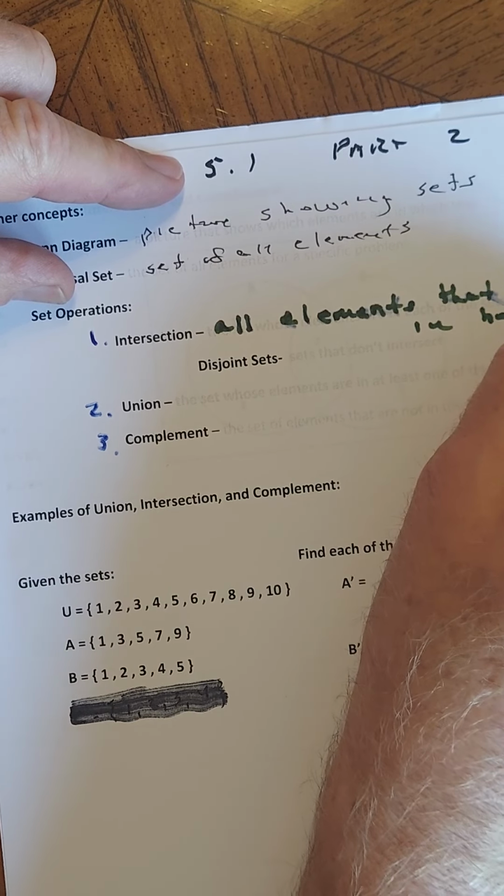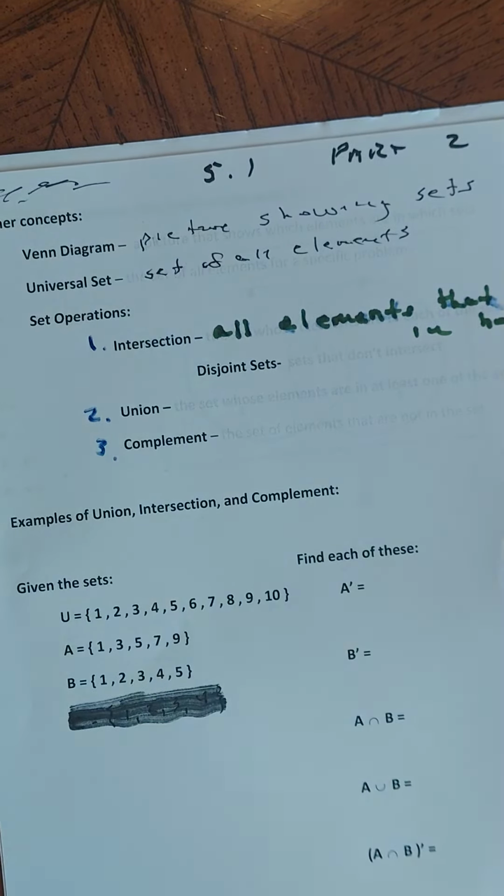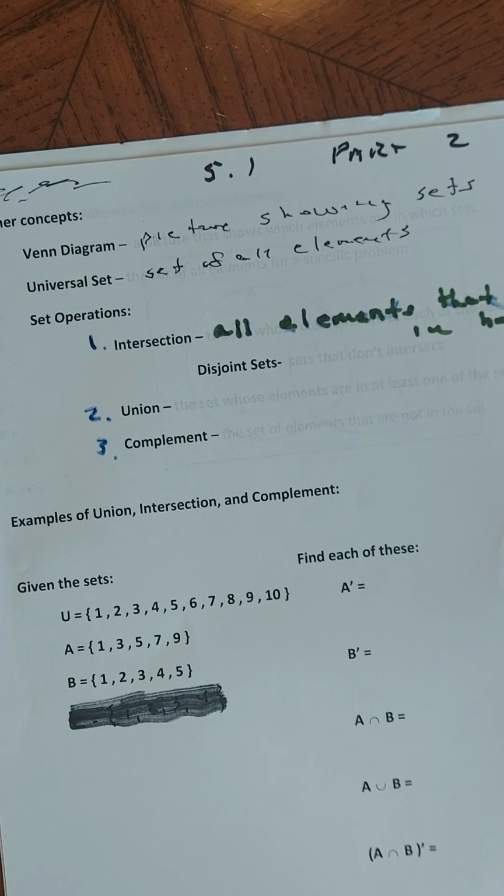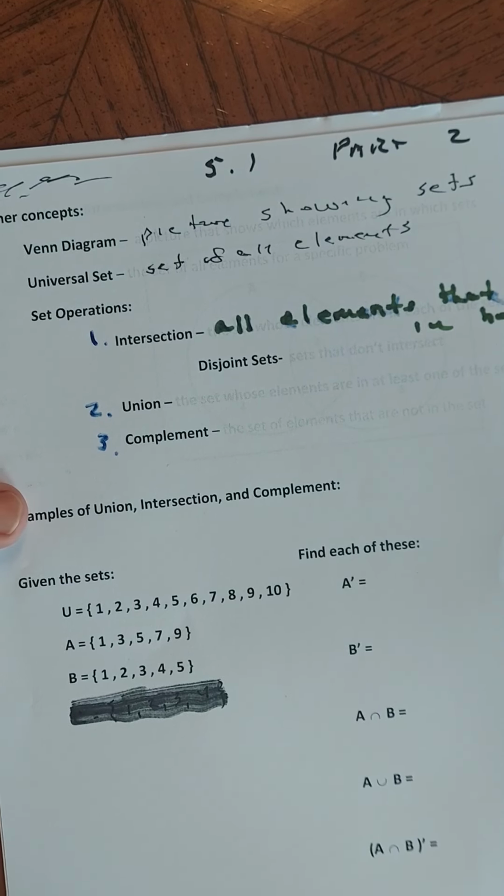I say both sets, but later on we'll talk about 2, 3, 4 sets. So it's in all the sets at one time.